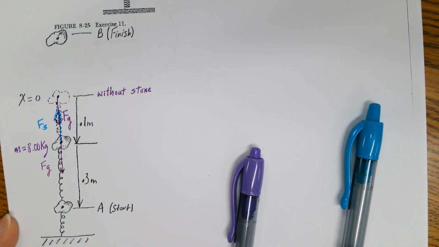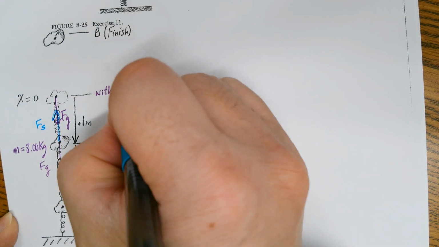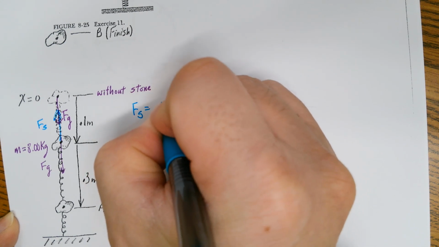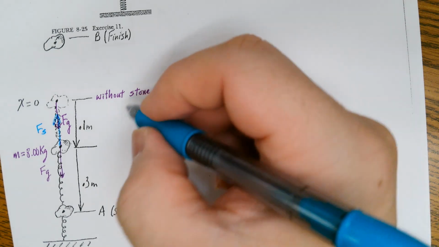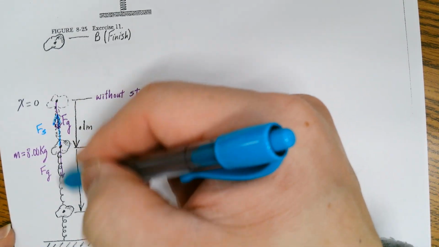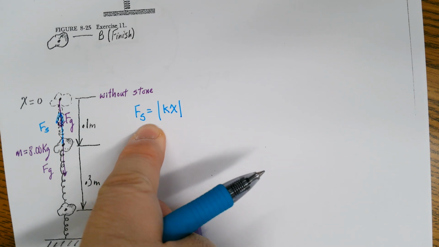F spring is equal to negative kx, but I'm not worried about the distance or the direction of this. So let's just look for the magnitude of my F spring, okay?